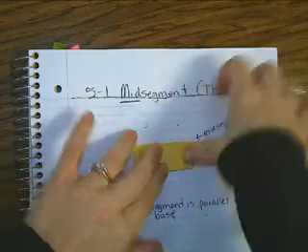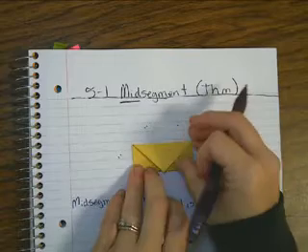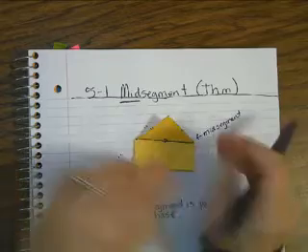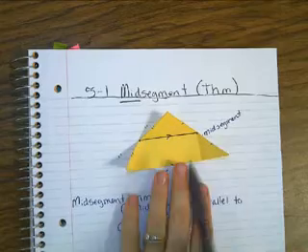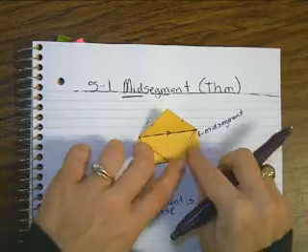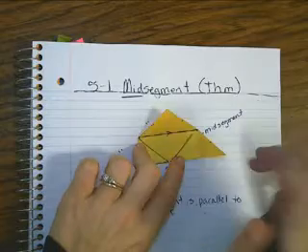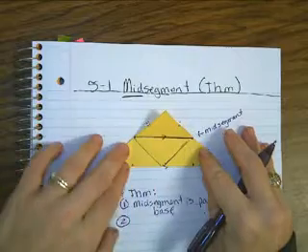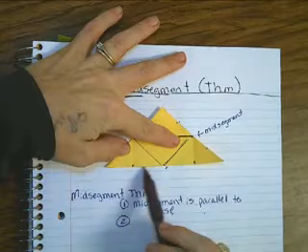What I want you to notice is that this distance right here, if you notice, let me trace this out. Okay, if you see what I did, that paper folding was to demonstrate that this length is always going to be twice as big as this length.